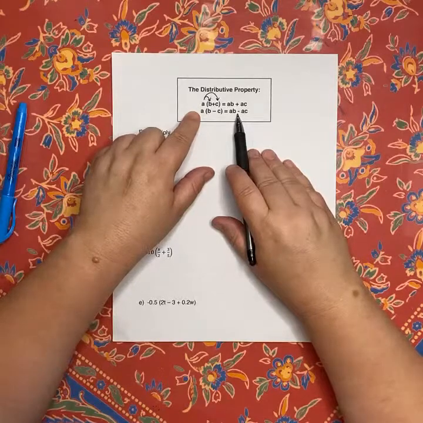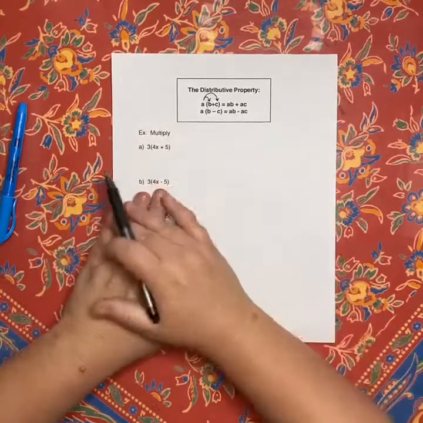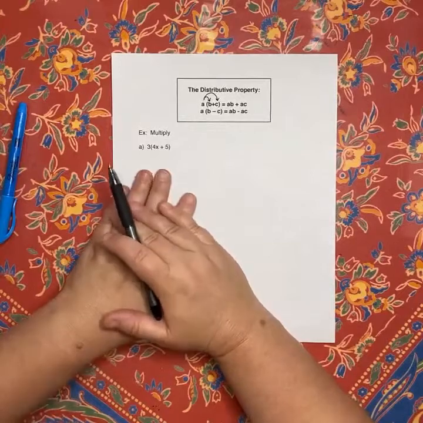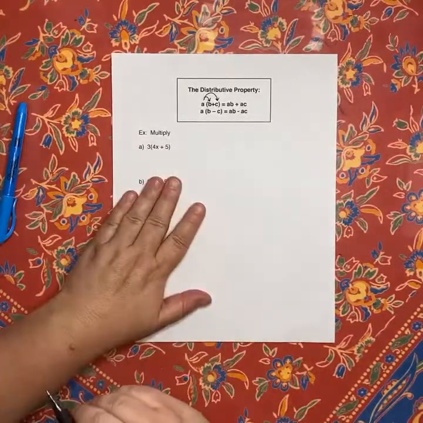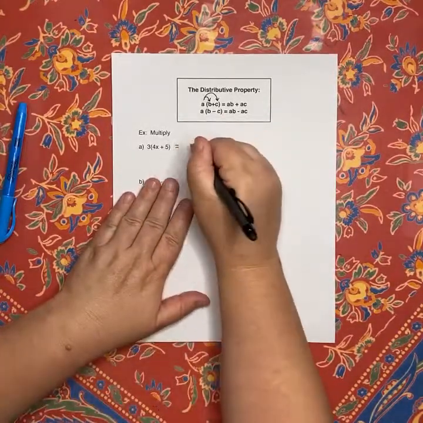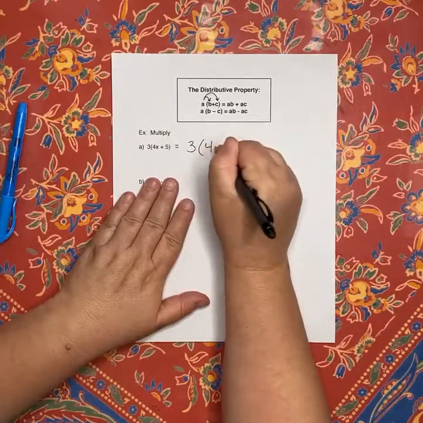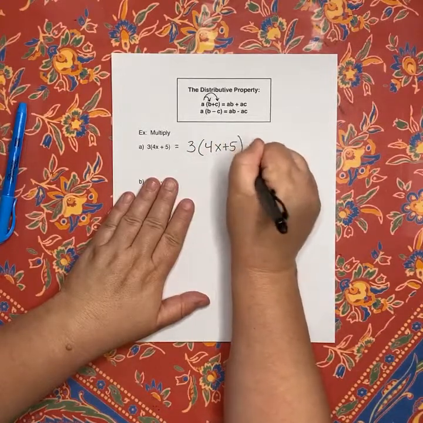Okay, shall we practice? Don't look at those. They will stress you out. Let's start with these ones up there. Okay, so this one is 3 times the quantity 4x plus 5.